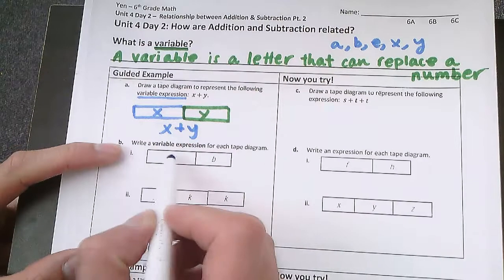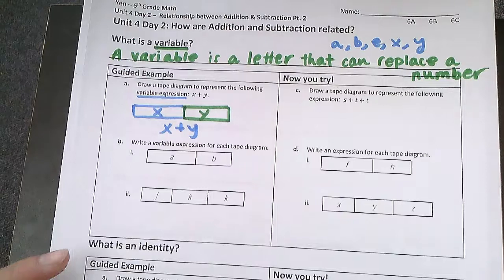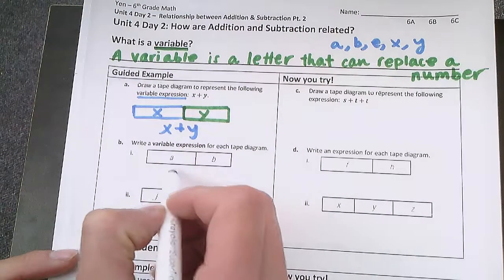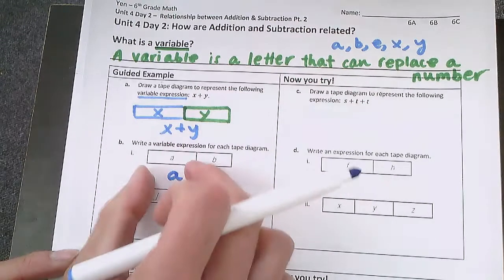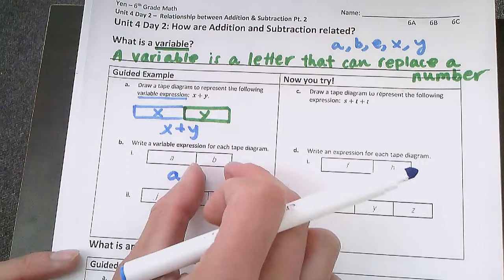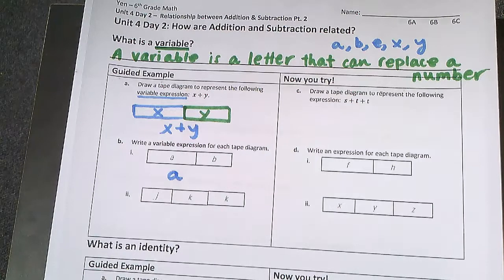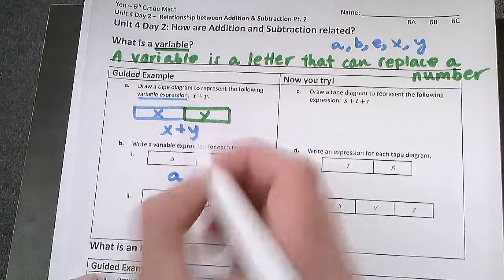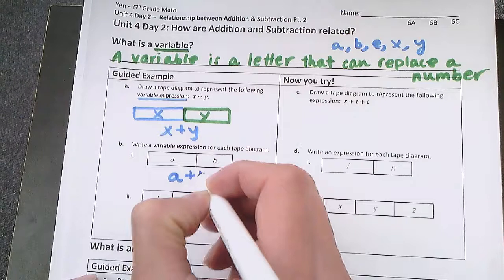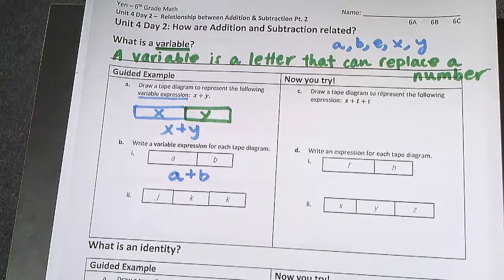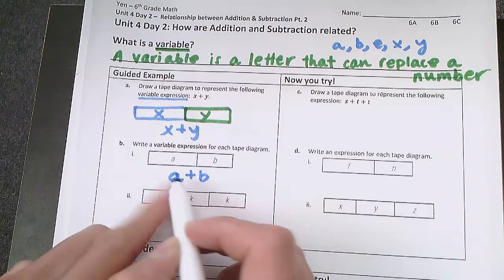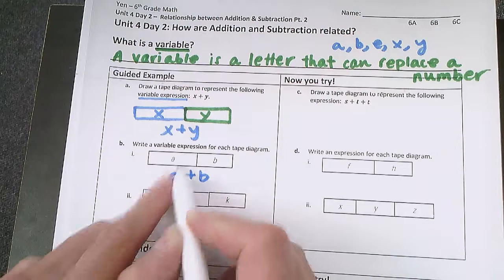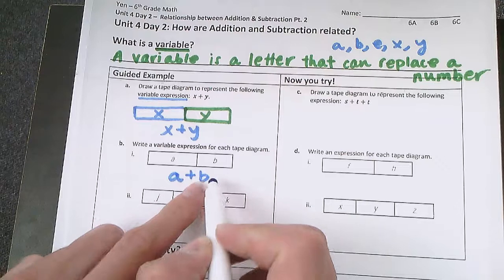Now if we do the reverse here, and we look at writing a variable expression for each of these, here we have some amount, that's a, and then being added to this amount, a, is this amount, which we're using the variable b to represent. So this would just be a plus whatever amount b is. And again, we can't figure out right now exactly what this amount is because we don't know how much is in each of these, but we're using the variable to represent the unknown amount.